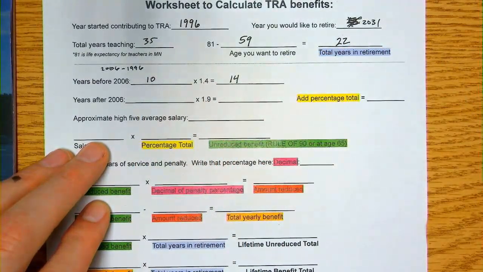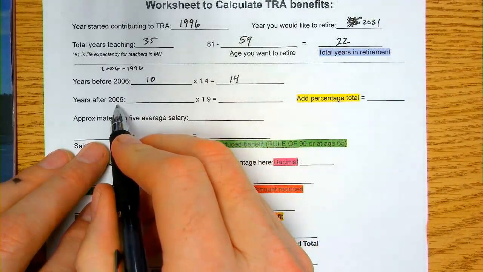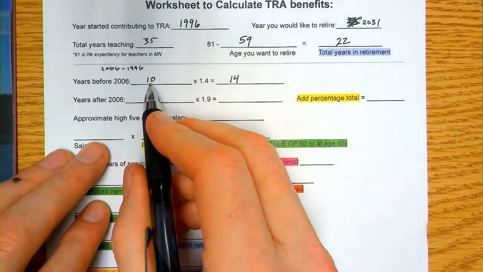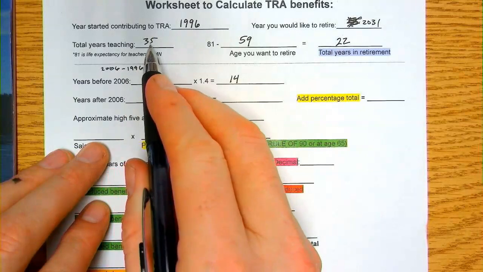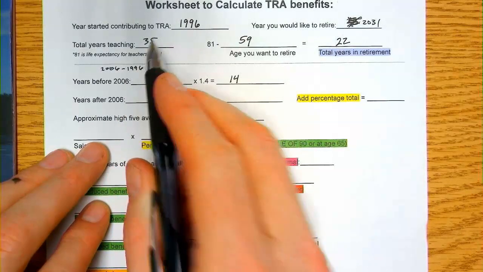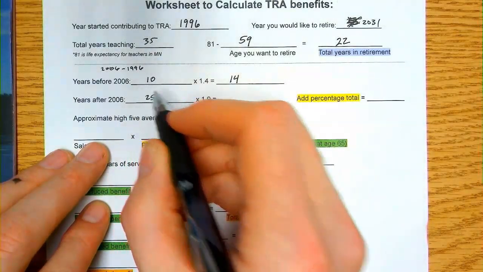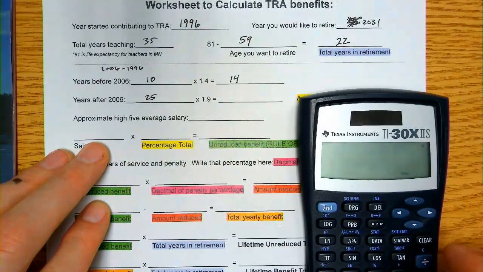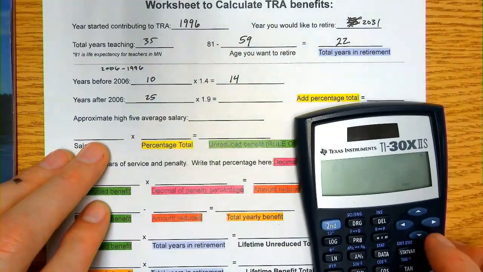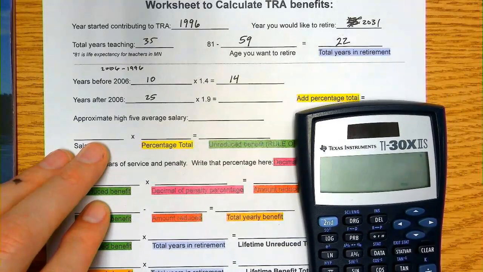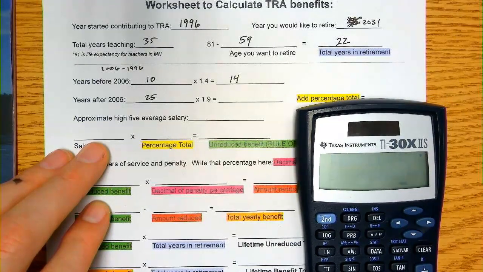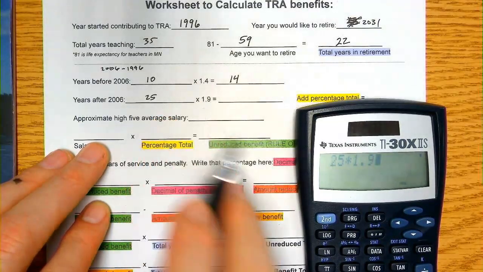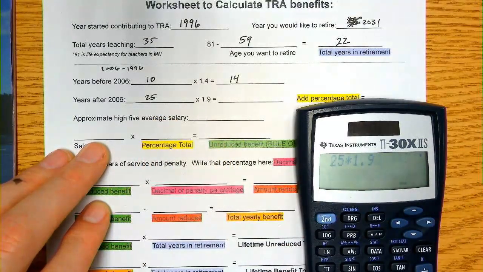And then years after 2006, right? So if I have 10 years in before 2006, then that would mean that I have 25 years after 2006, right? And this is all hypothetical. So I take 25 times 1.9. These are the multipliers that were established back in 2013, I believe it was.